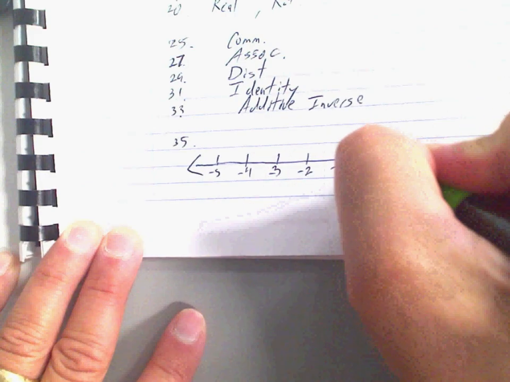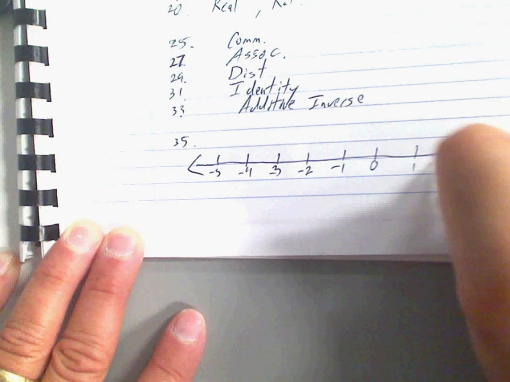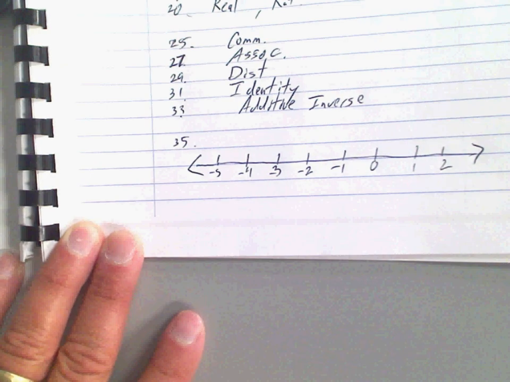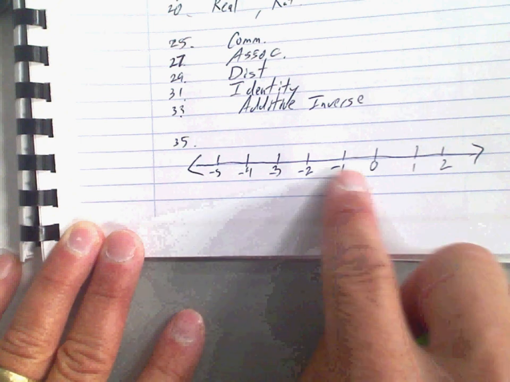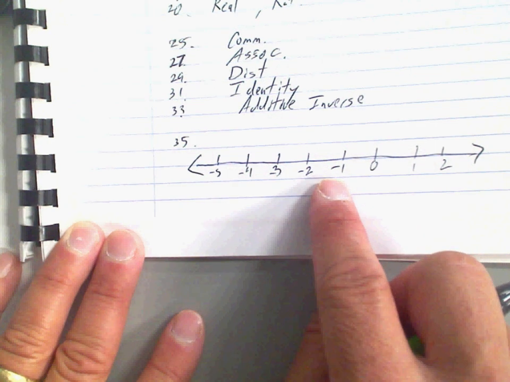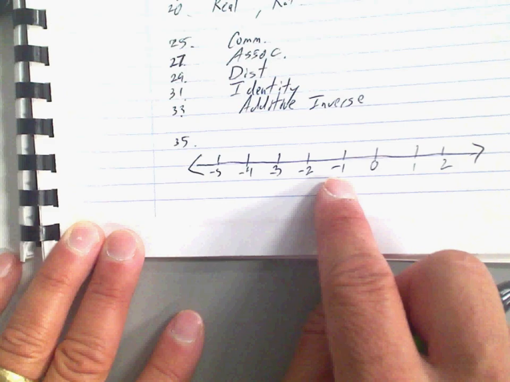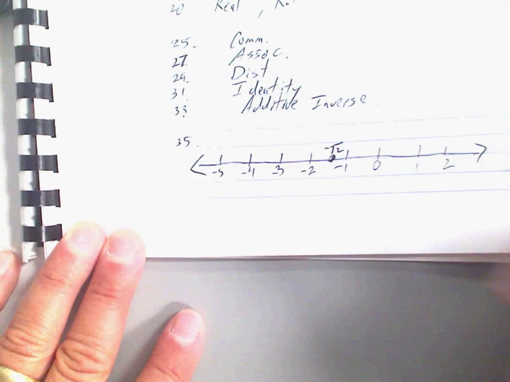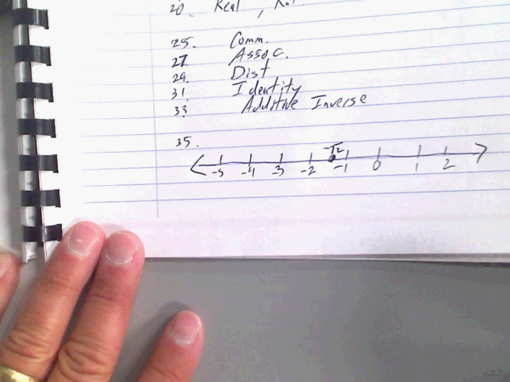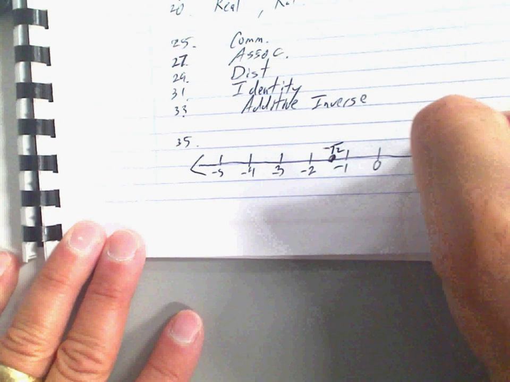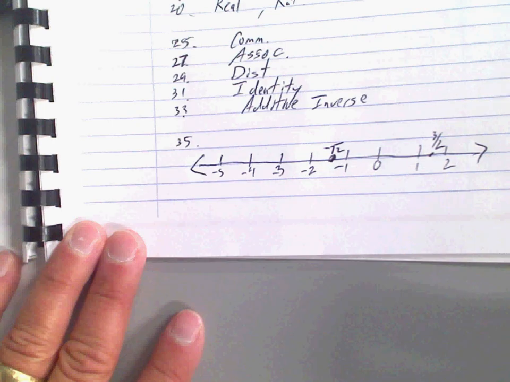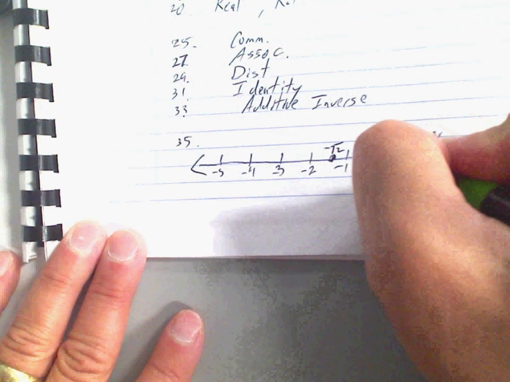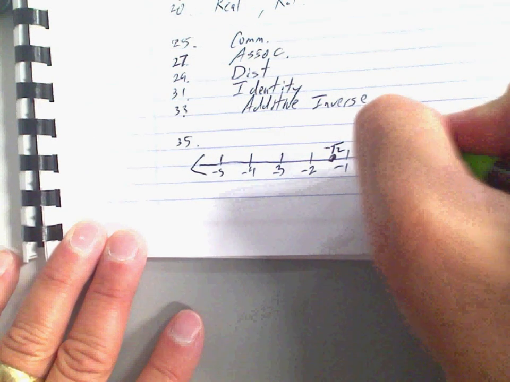Sometimes it's just good to know what a number line looks like. Uh-oh, I ran out of room. That's all right. Square root of 2 is 1 point, somewhere in there. Right about there. 3/2 is right here. And 0.5 would be right there.